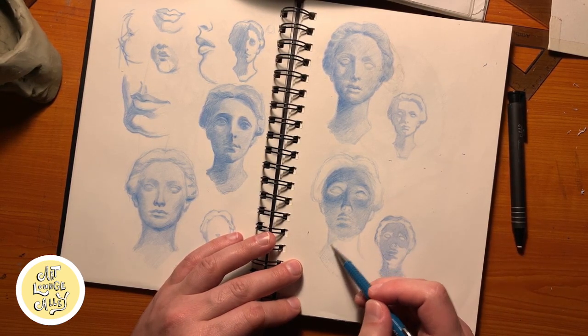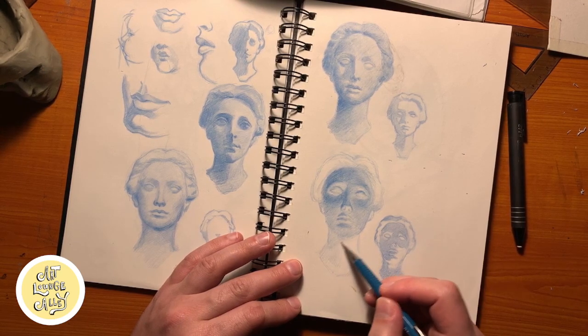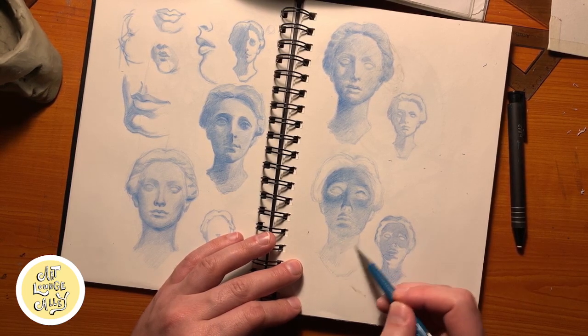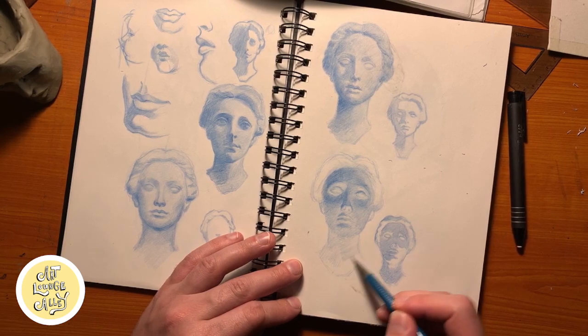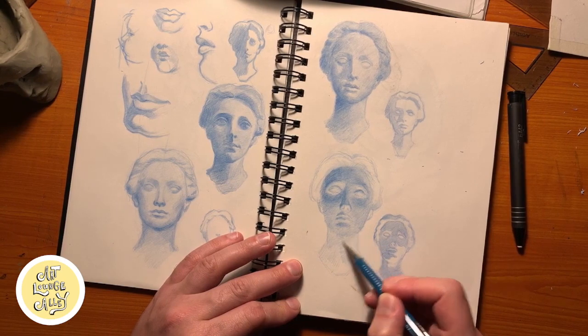I'm going to transition away from the face and focus more on the neck to really finalize it a little bit.